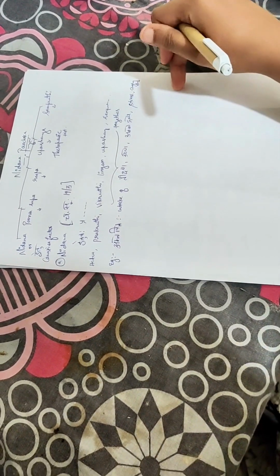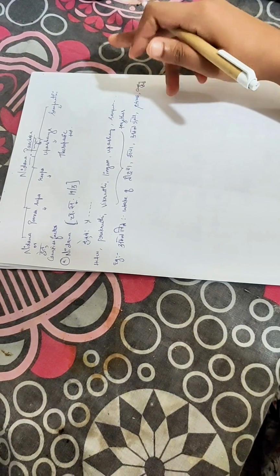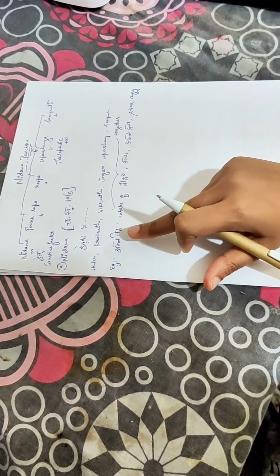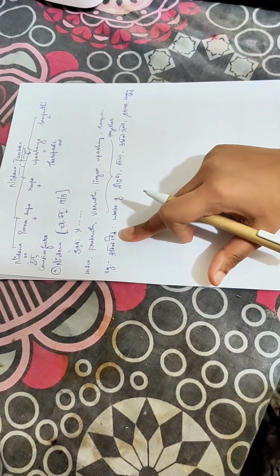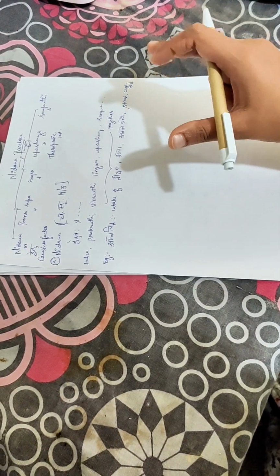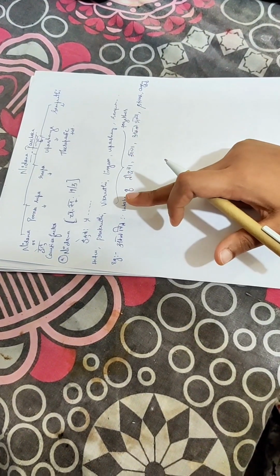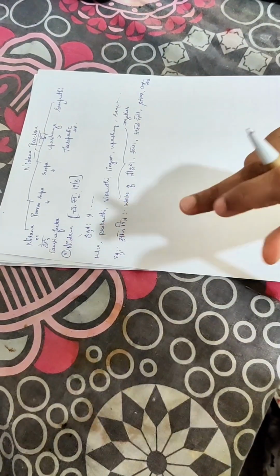These are the causative factors for the occurrence of Amla Pitta. If you do these things excessively, it will lead to Amla Pitta. So this is the Nidana.